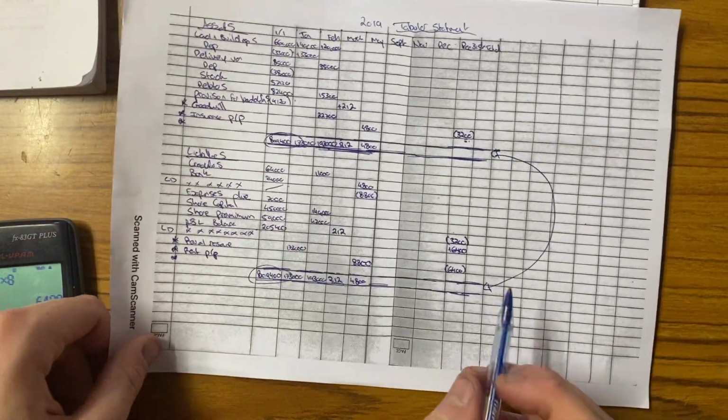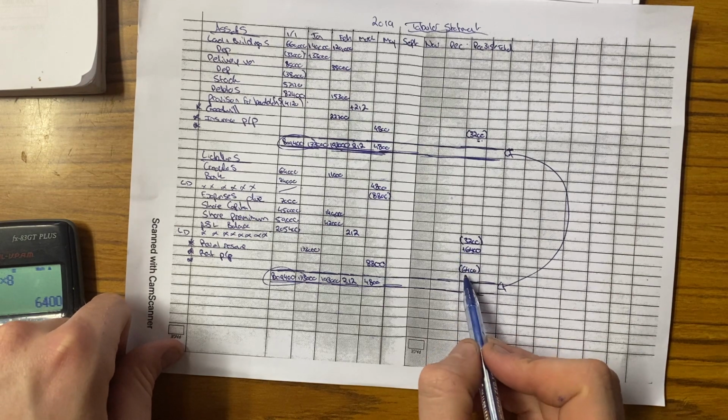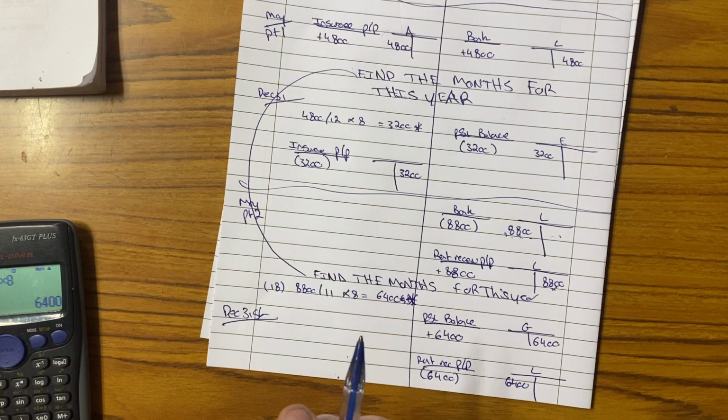Again, to back it up, 6,400 is my gain. That's the easiest part to add it on. And then I took it away from the account that I had initially opened. And that's my first bout of workings.